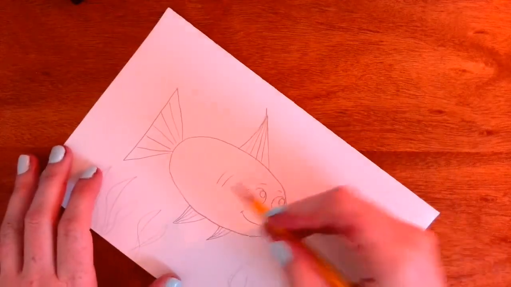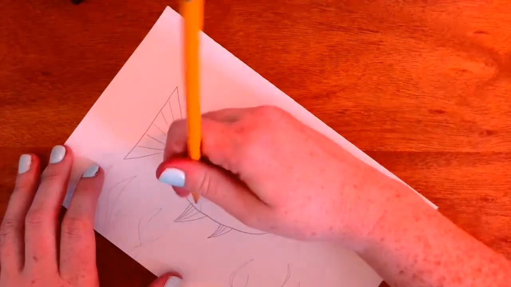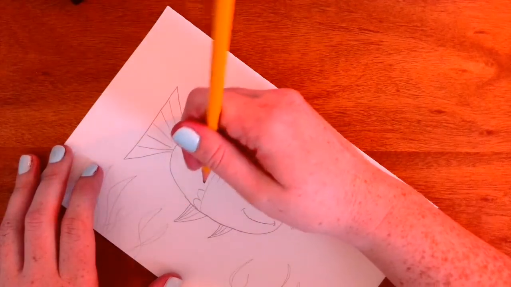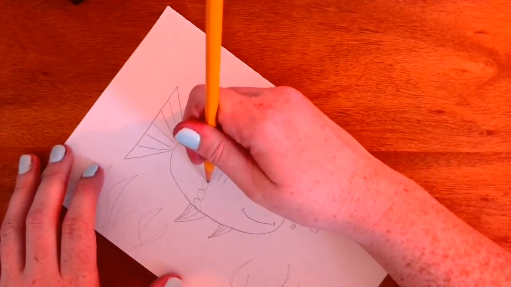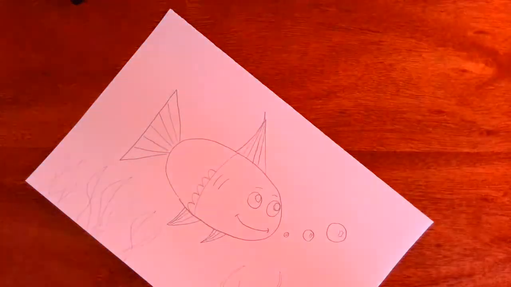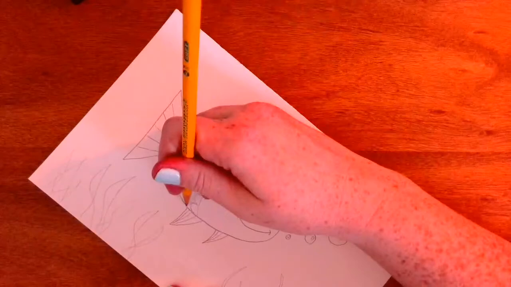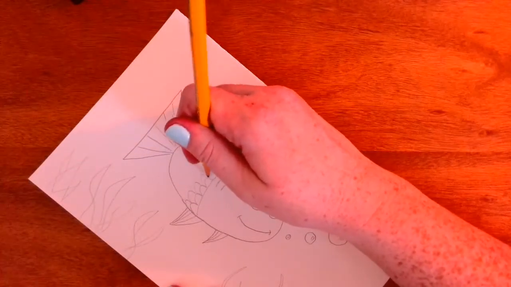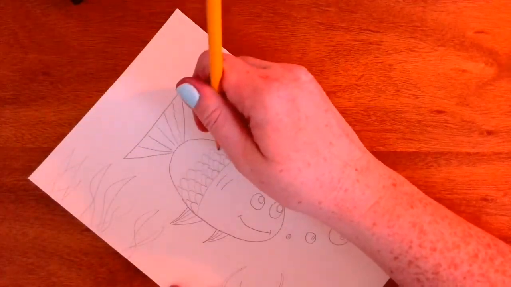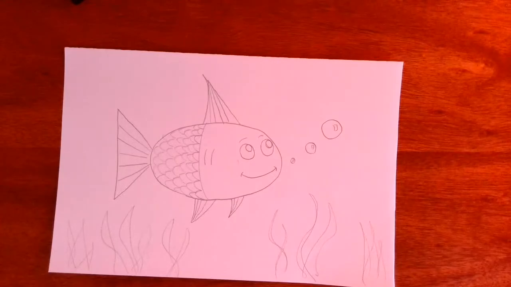And then what I think I want to do is up here in this area, I'm going to draw a little bit of a line. I want to give him some scales. So I'm going to use some U's to show that my fish has scales. You could add the pattern in the feathers, something like that. But now I've got my fish and I'm ready to add some color.